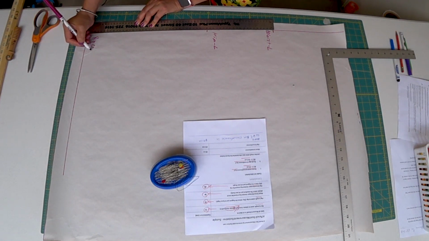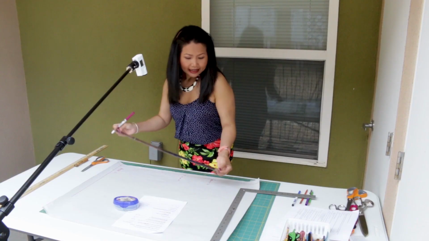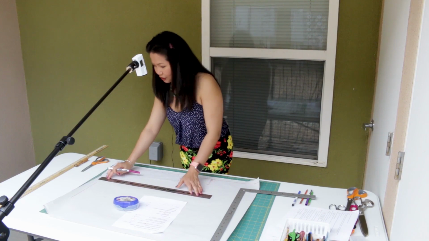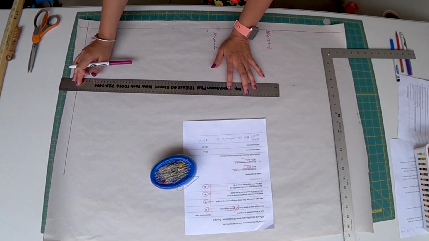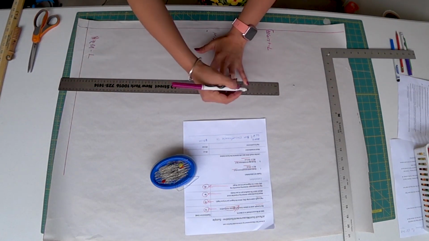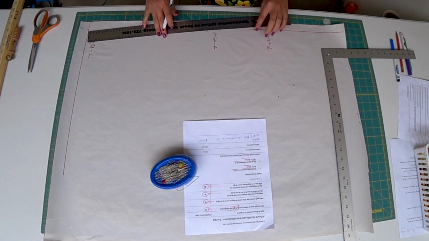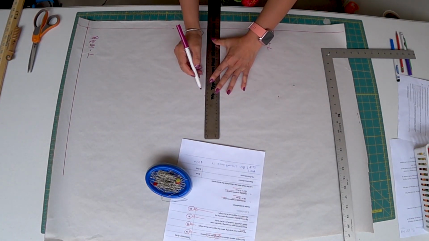Hem length there, okay? You can mark it again, or you can use a square ruler. It's up to you. I'm going to mark it again. So the skirt length is 56, and my hip length is 20, and I'm going to connect the dots.